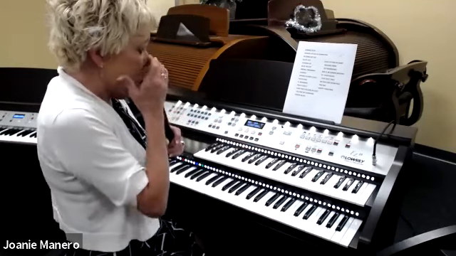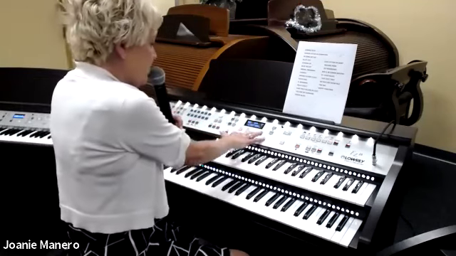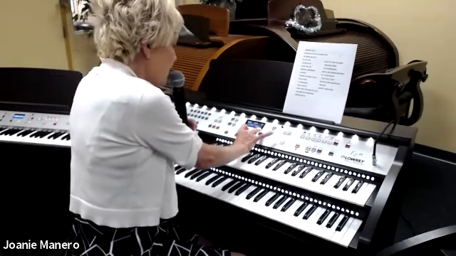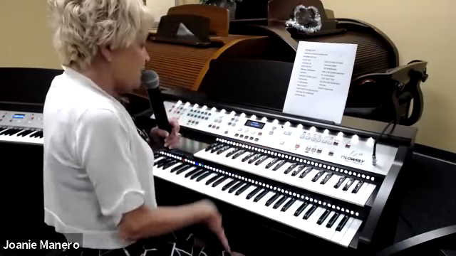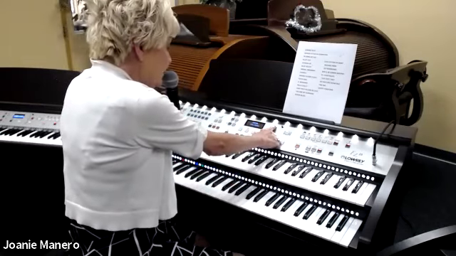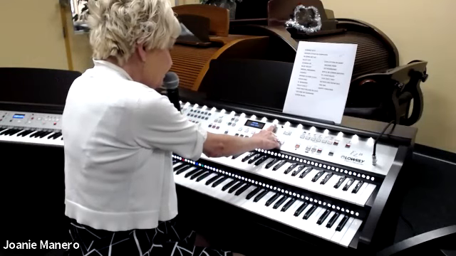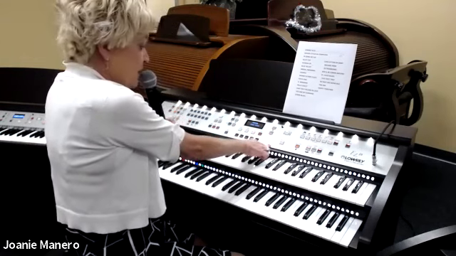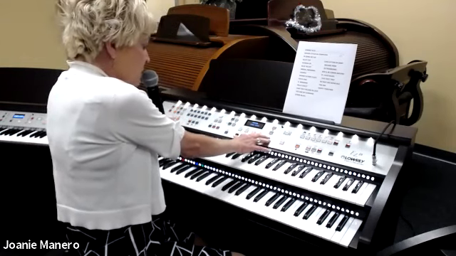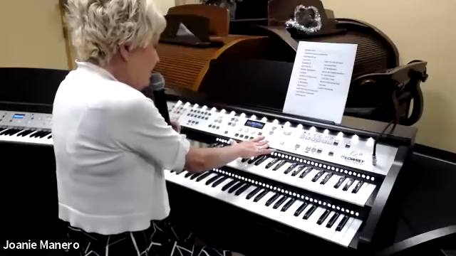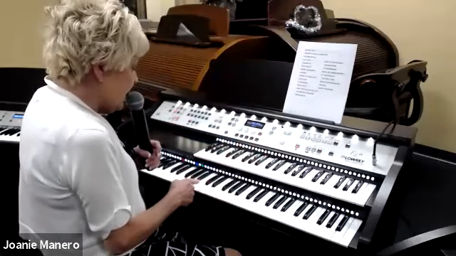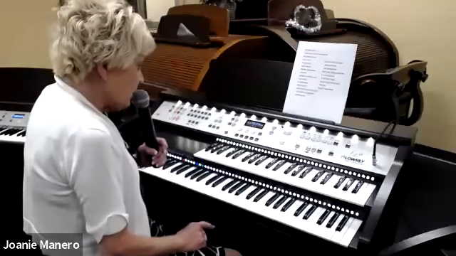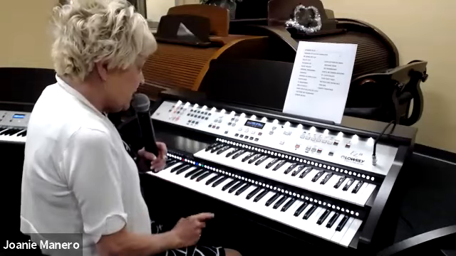And since our friend asked the question about changing the split, I'll just review that in case someone doesn't know how to do that. You would turn on your feature button and scroll till it says lower split. I don't know if you can see that on the screen or not, but I will select it, and then I can touch any key I want. Let's say I'll touch a C. Now the lower split is changed to C.